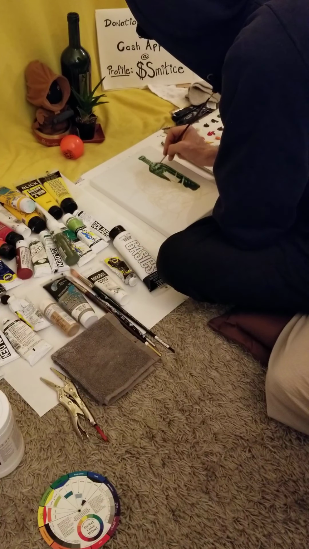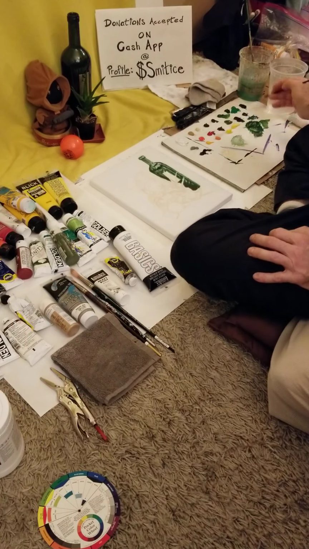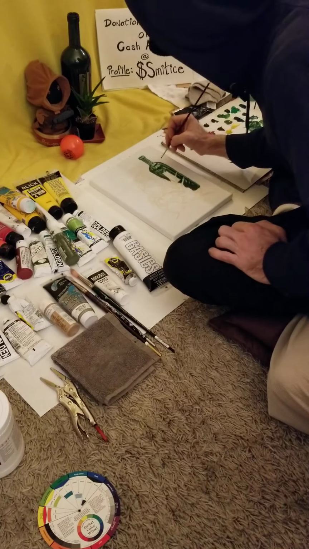Okay. I want to make sure that, when I'm looking at this bottle here, these edges are well defined. All right. Now, when you're doing this, this is when you start really training your eye. Pay attention to what the light is doing, right?